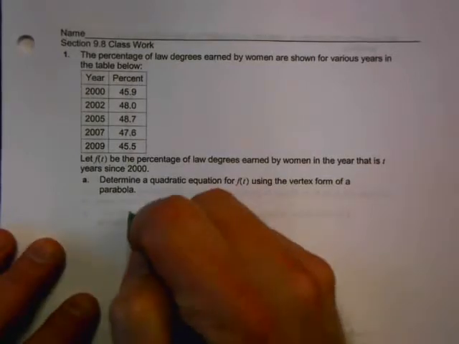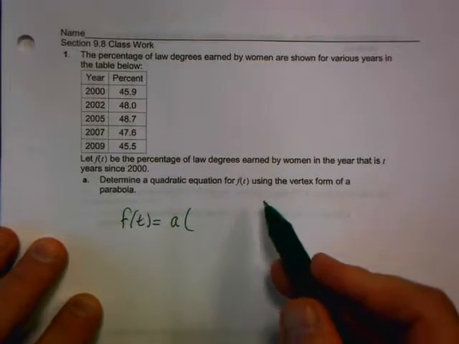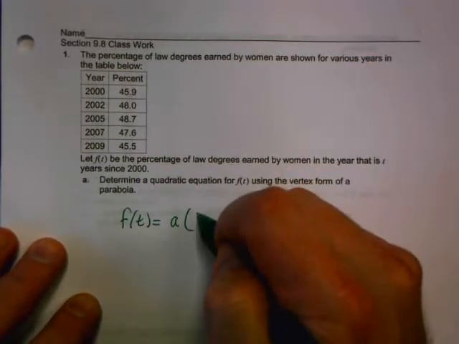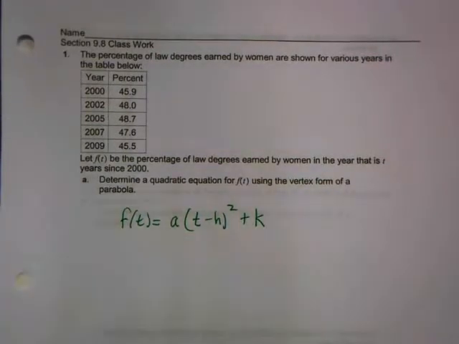All right, can anybody remind me what the vertex form of a parabola looks like? What's the equation where we look at the equation and immediately we know what the vertex is? That's correct. So we're going to have f of t is a times, I'm not going to use x, I'm going to use t because they told me to use t in this problem, t minus h squared plus k. That's the vertex form of the parabola. Why is it called vertex form? H and k gives me my vertex.